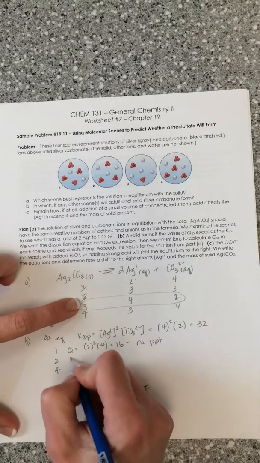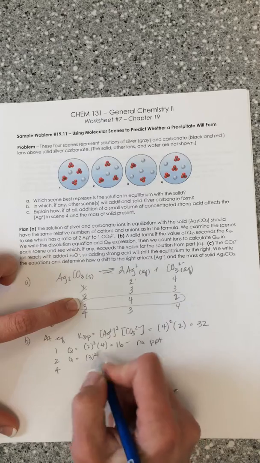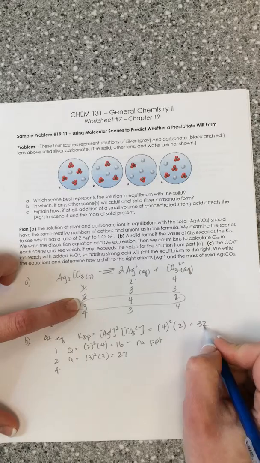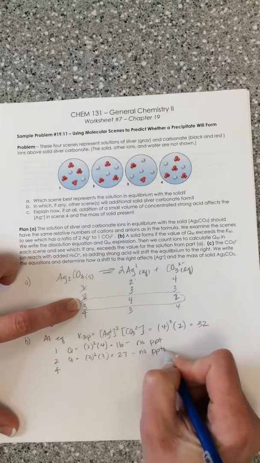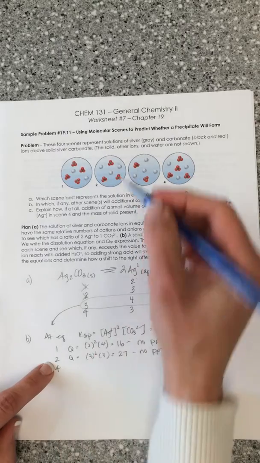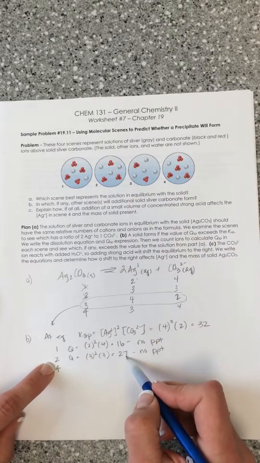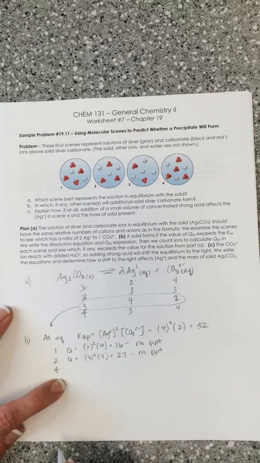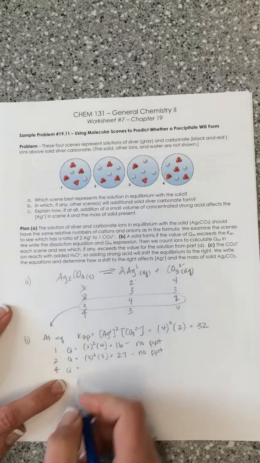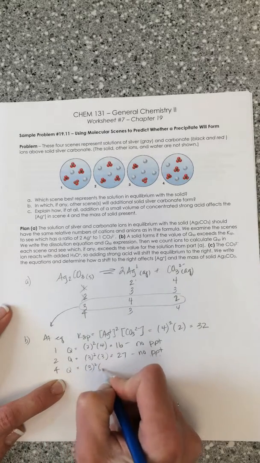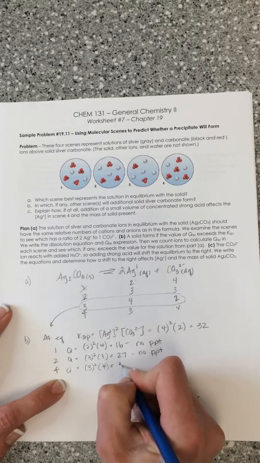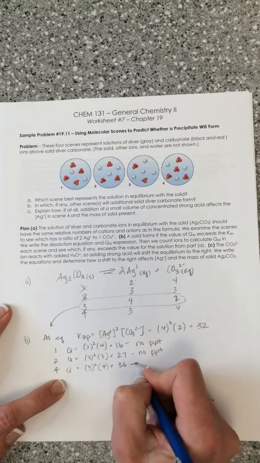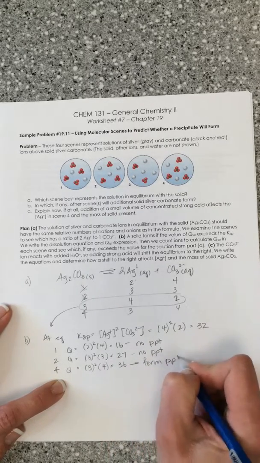For molecular scene 2, Q is equal to 3 squared times 3, which equals 27. We're still less than 32, so no precipitate. We won't be able to add as many ions to molecular scene 2 because we're closer to K than we were with the first one, but we're still below the maximum allowable amount, so there won't be any precipitate. For molecular scene 4, we've got 3 squared times 4, so 36 is greater than the KSP. In this case, we will form a precipitate.